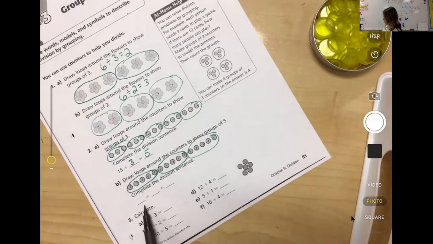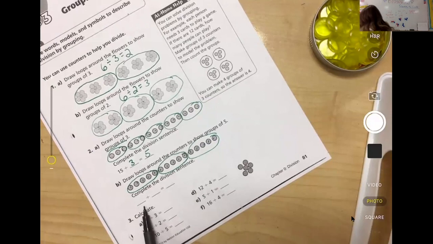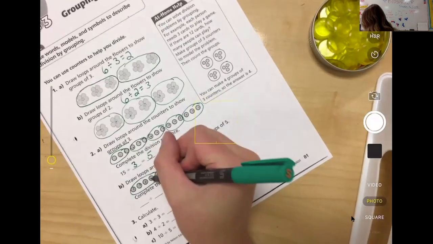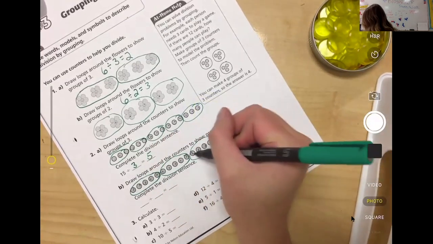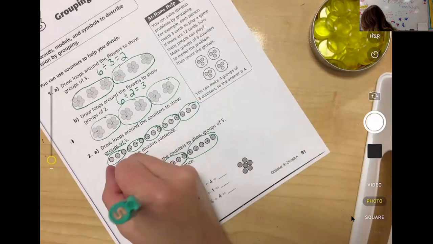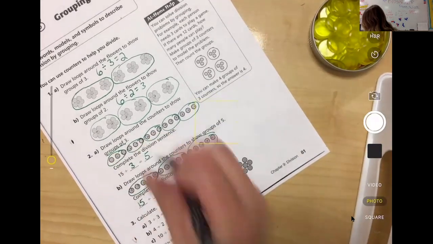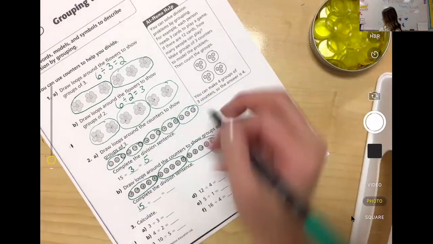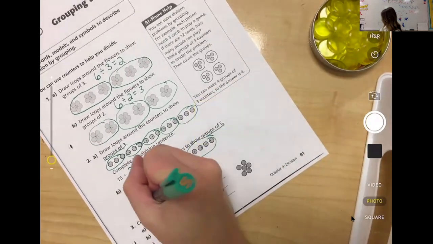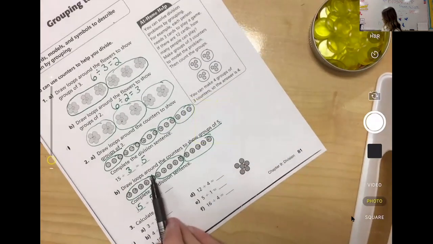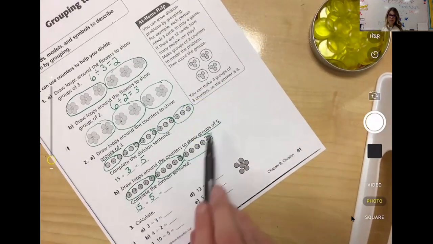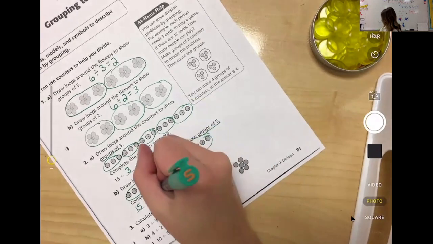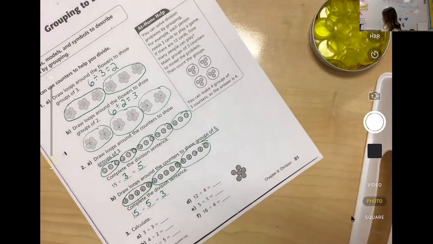Well, what comes first? It's always going to be our big altogether number. 1, 2, 3, 4, 5, 6, 7, 8, 9, 10, 11, 12, 13, 14, 15. That's the same as this one. So how many did I put in my groups? Groups of 5. 15 divided by 5. And how many groups could you make? 1, 2, 3. 15 divided into groups of 5 makes 3 groups.